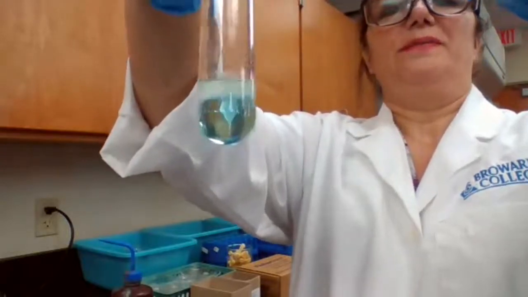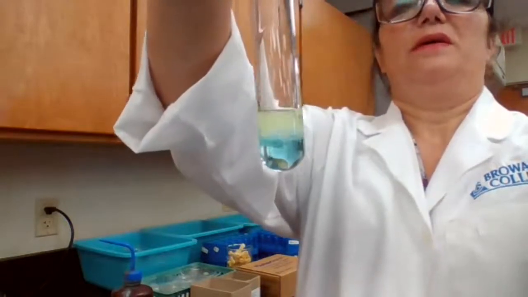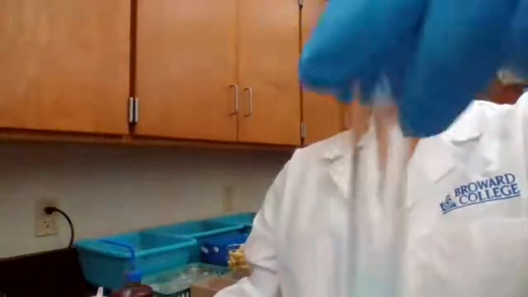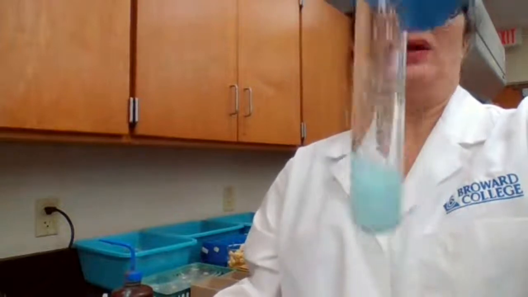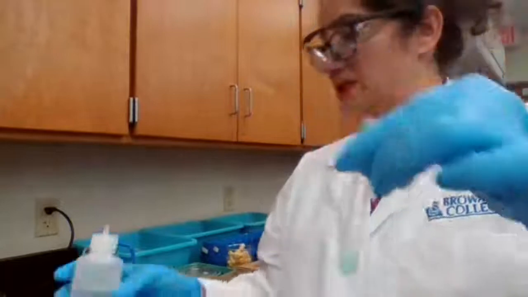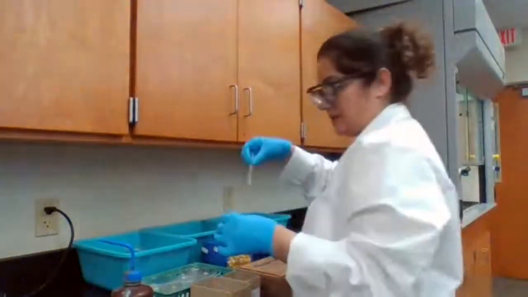See, a white precipitate is forming. 3 and 4 drops. So I mix it well. Now I have a white precipitate there mixed with a aqueous solution. It's not all solid. Don't expect the whole thing changes to solid, because it's not going to change to solid.